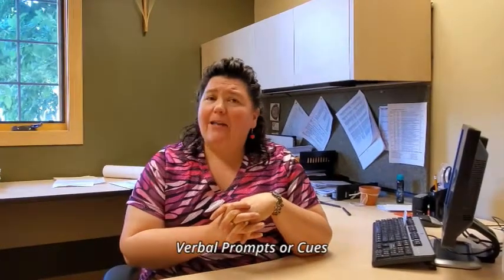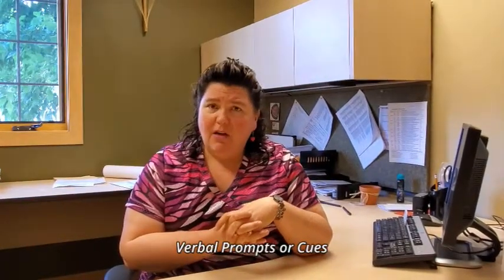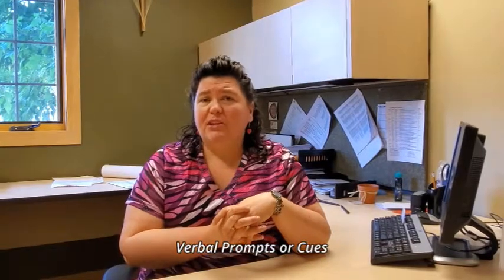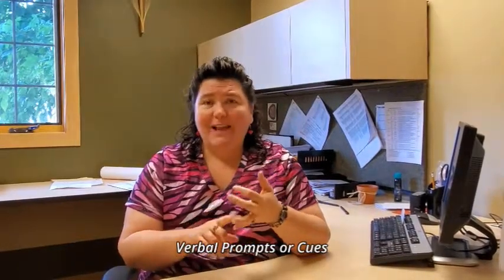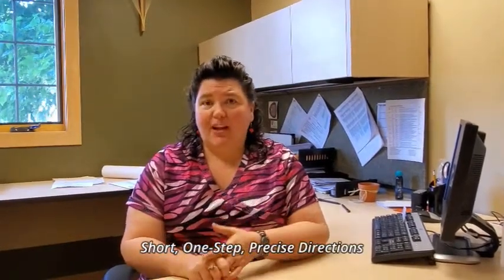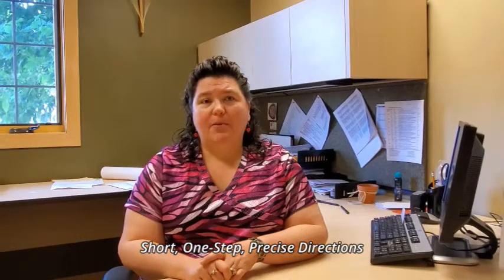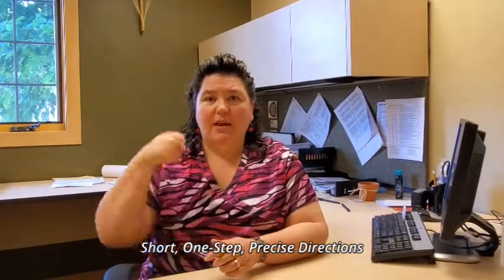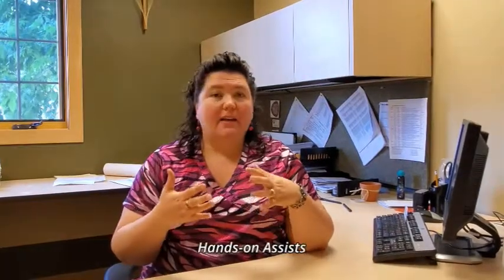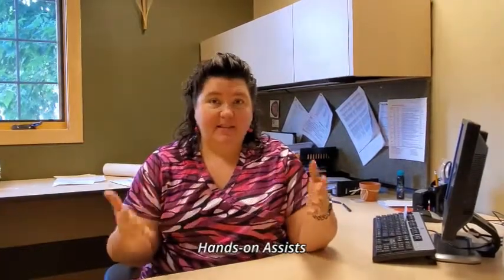Also, verbal prompts or cues. They may not know how to brush their teeth or get dressed. So you need to provide short, one-step, precise directions. For example, brush your teeth, and then give a visual of brushing their teeth. Stand up, turn here. Hands-on assist, so you are providing what it says, hands-on assist.